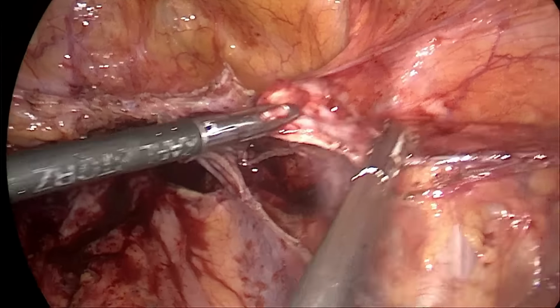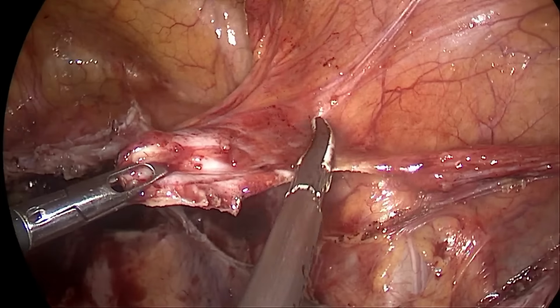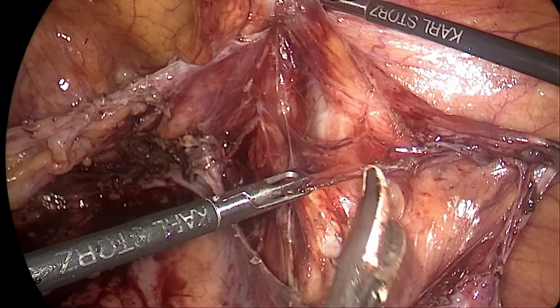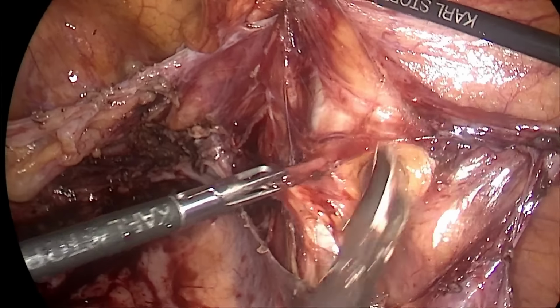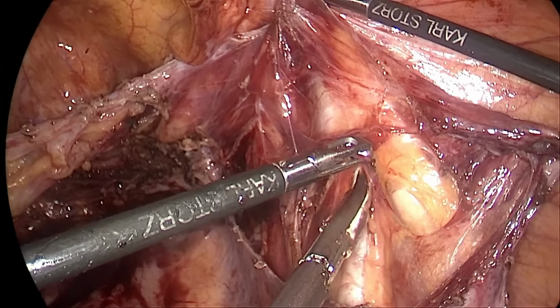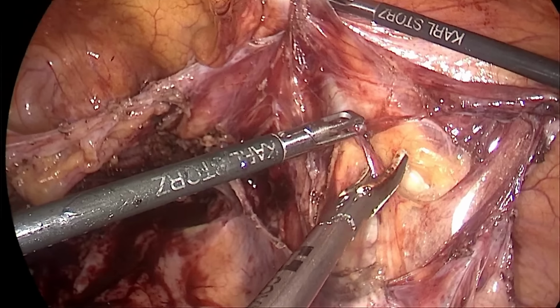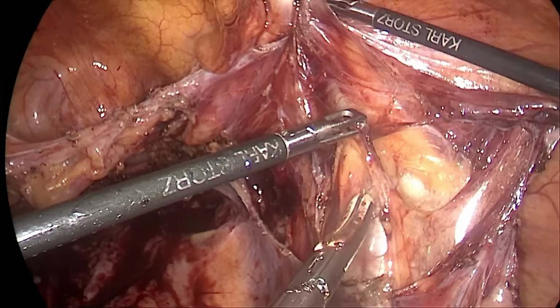So once the specimen is delivered vaginally, we are moving on with the pelvic lymphadenectomy on the right hand side first. Firstly, we are on the psoas major and taking all the lymphatics lateral to the external iliac vessel, towards the external iliac vessel.